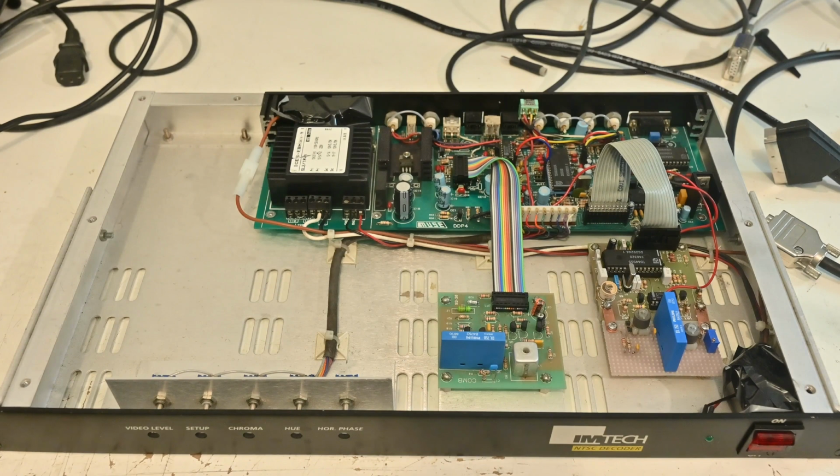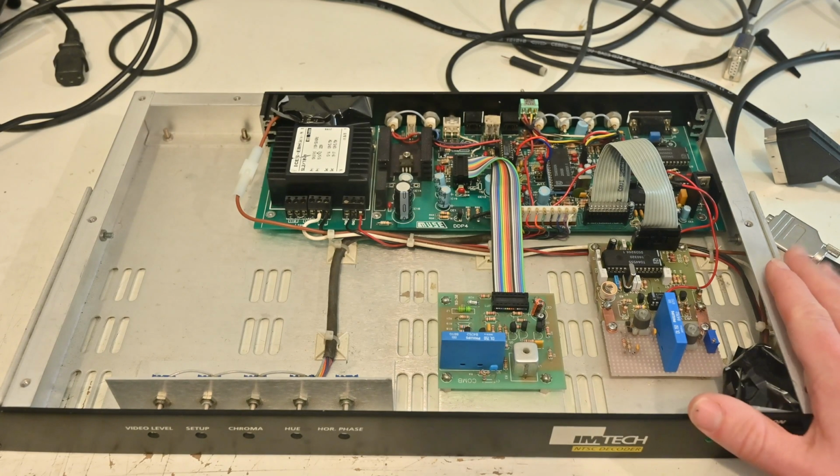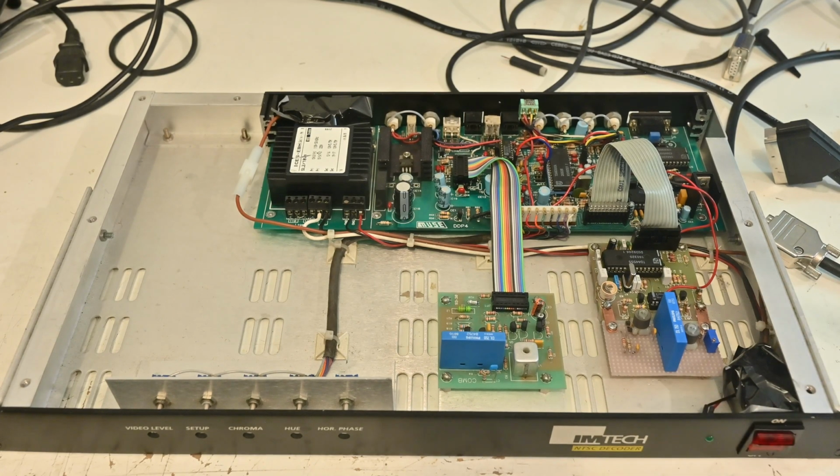Now, one of the things that I really wanted to have for this video was something which would decode PAL-M that was purely analog. Now, it turns out to be an incredibly hard thing to obtain in this part of the world. Some time ago, I found this Imtech NTSC decoder on eBay for virtually nothing, so I picked this up with the intention of making this modification, and I've been sitting on this for years and years and years now.